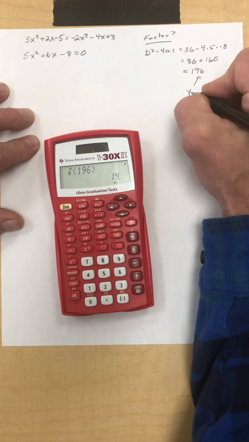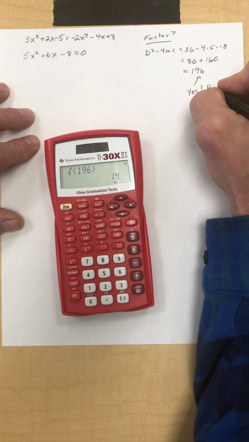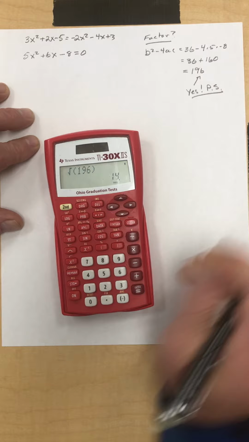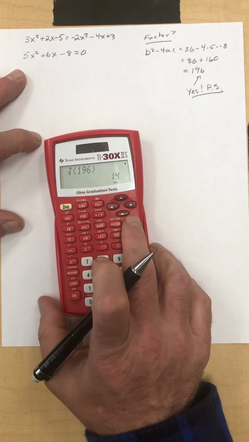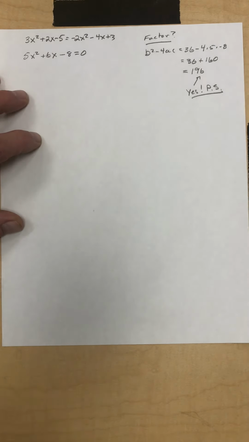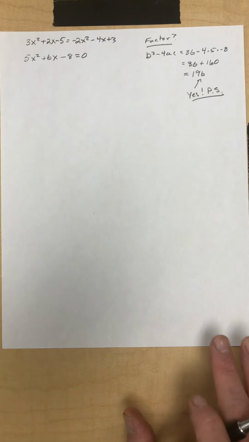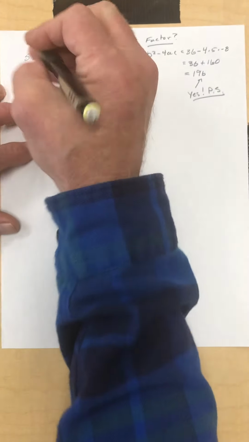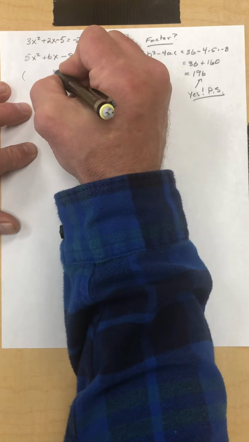It's a perfect square, which means that this guy factors, and we're going to get rational roots. We're not going to have to round anything off. So let's figure out how we're going to do this.